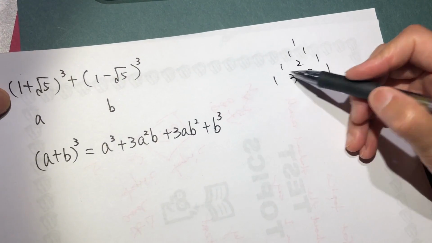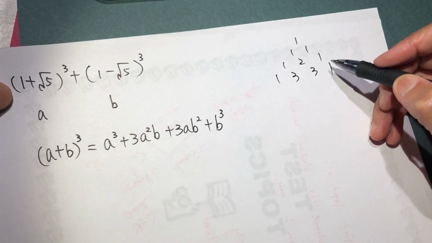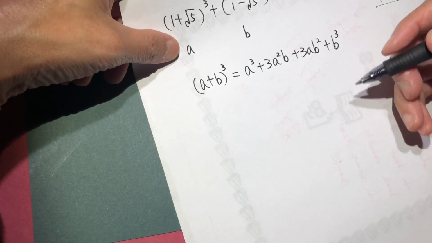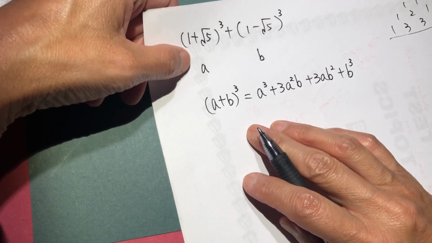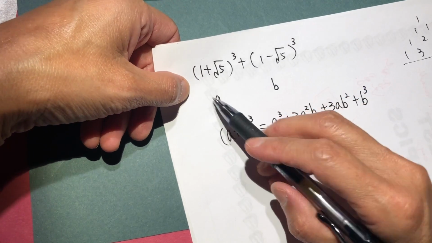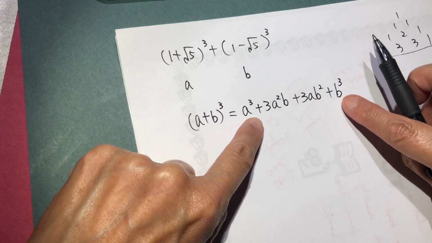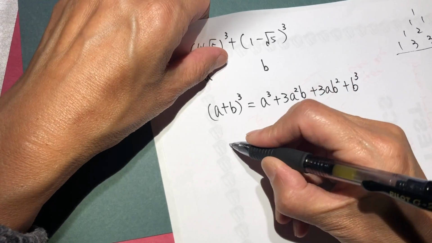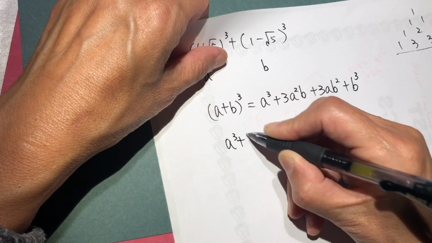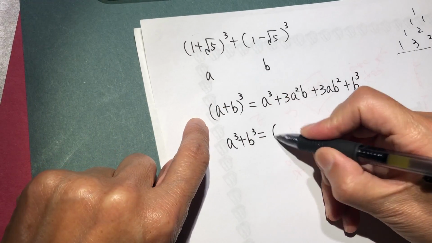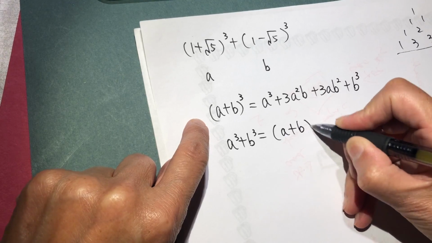So this is the Pascal triangle, and we know this is the Pascal triangle in practice. Here they ask us a cubed plus b cubed. What do we get? a cubed plus b cubed equals (a plus b) cubed.